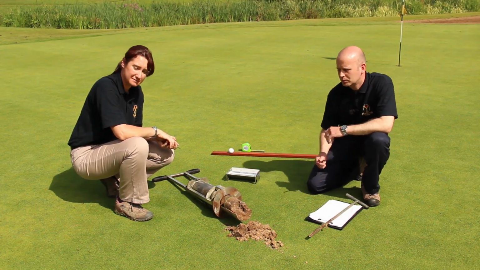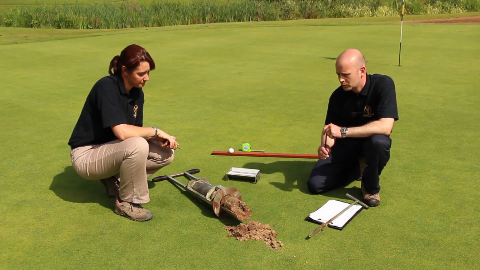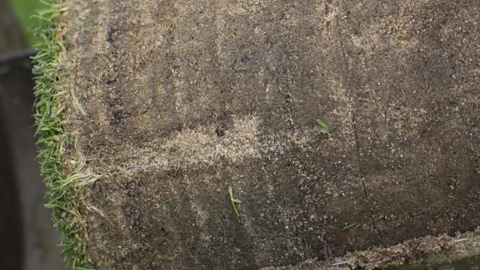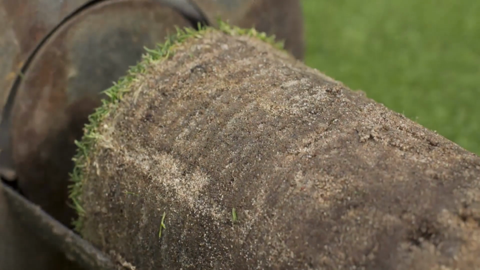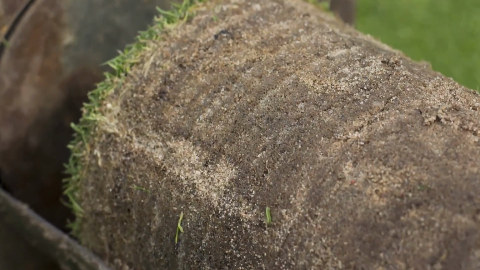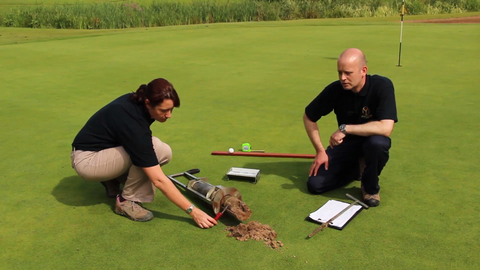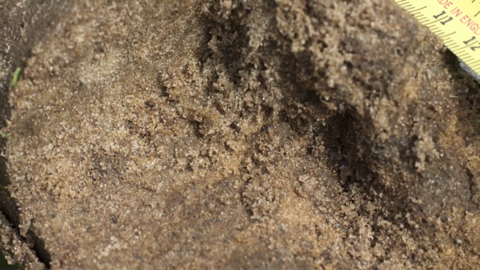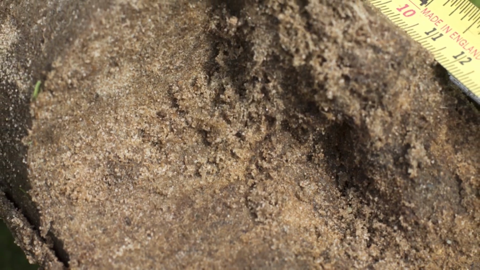taken some soil samples. So using the hole changer, we've been able to extract some root zone here, and we can show that there's been some aeration activity in the past, some hollow coring with some infill of some sand, and we can see that there's root development there. In addition to this, we can see that there's been some deep aeration, vertidraining happening, and we can see that roots have developed down these vertidrain holes.